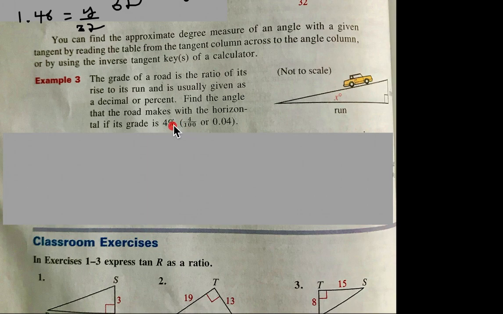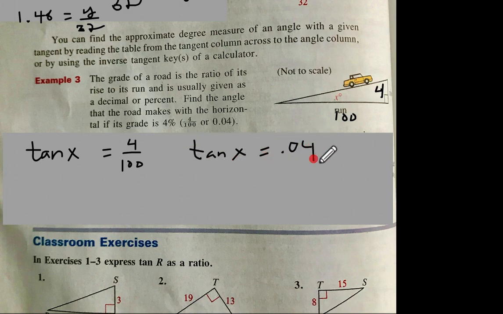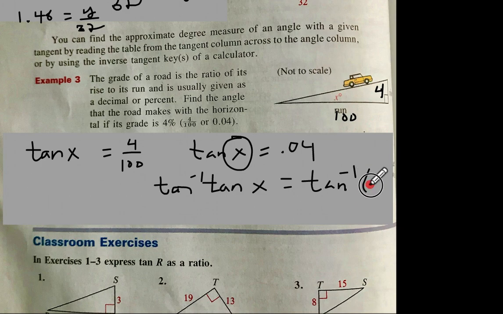So we have the rise over run, which is 4 over 100. You can just use the 0.04, but let's just do the rise. This is going to be 4 over 100. So we would say the tangent of x, we don't know what x is, equals 4 over 100. Or we could say the tangent of x equals 0.04, like they said. Now, to find out what x is, we need to take the inverse tangent of both sides. So I like to think of it like this. Tangent x equals the inverse tangent of 0.04.